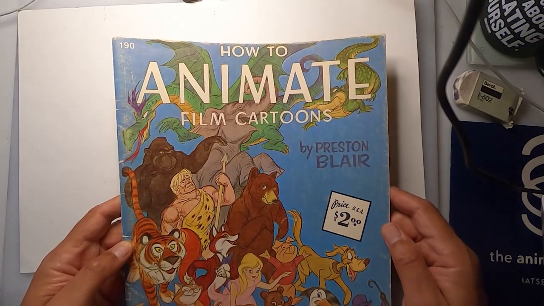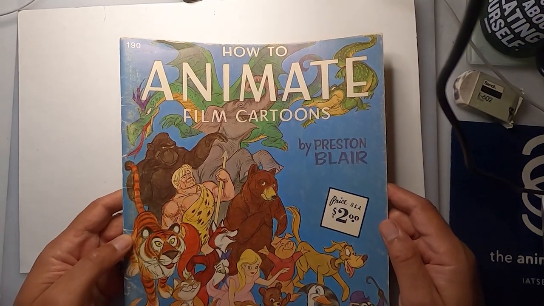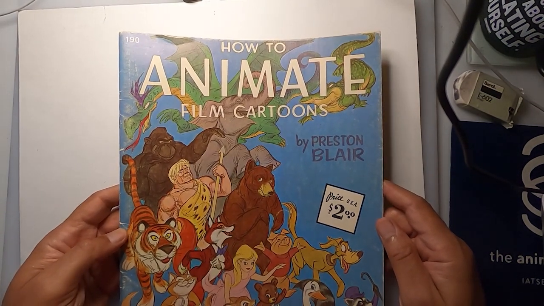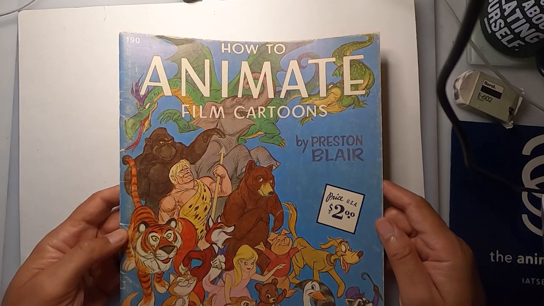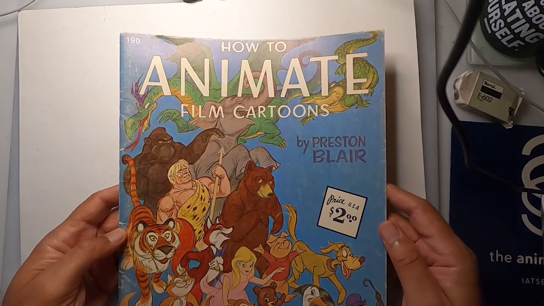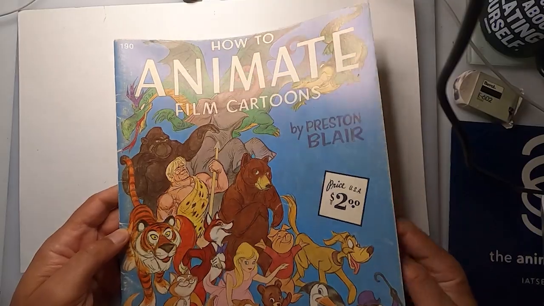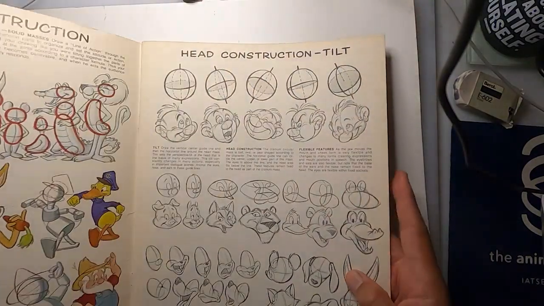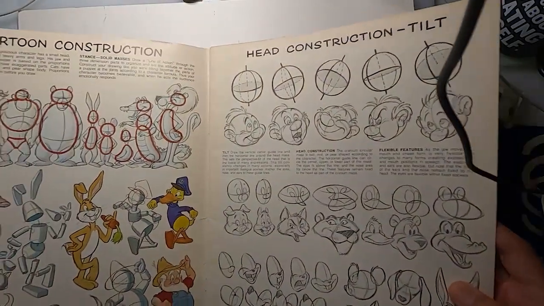Well, today I thought I'd look through the second book of animation by Preston Blair called How to Animate Film Cartoons. This one came out in 1980. And as soon as you open it up, you see this.